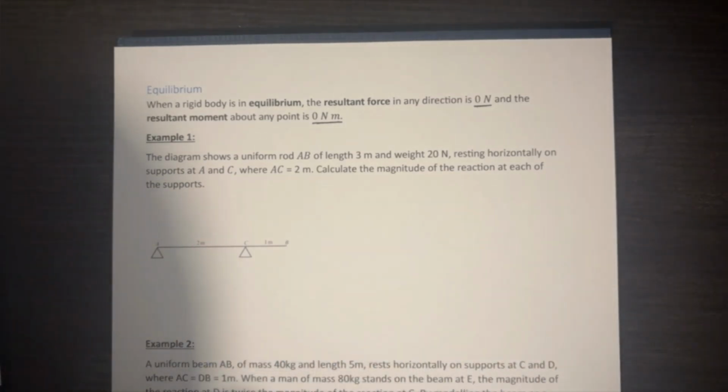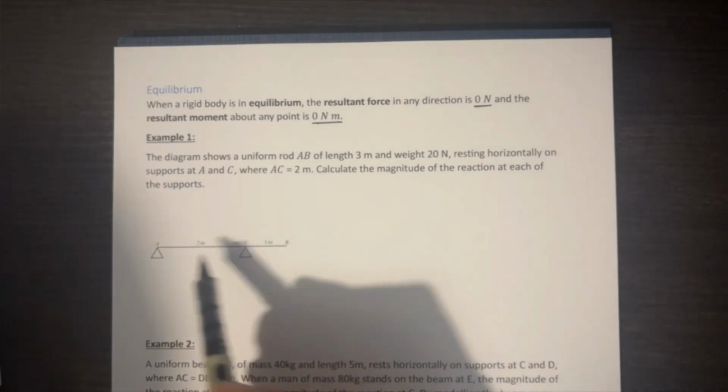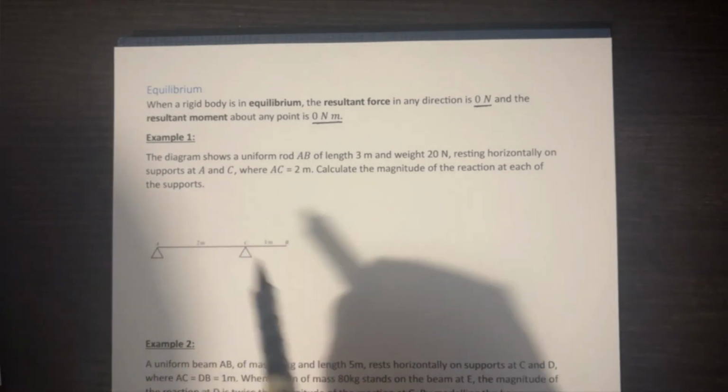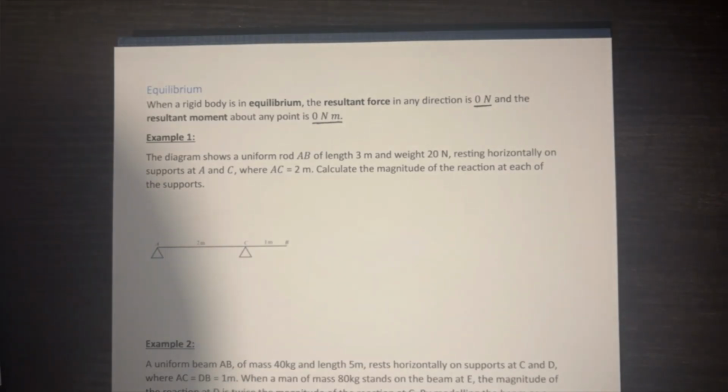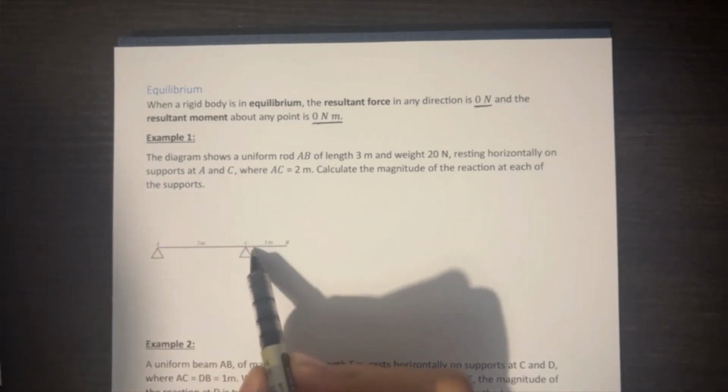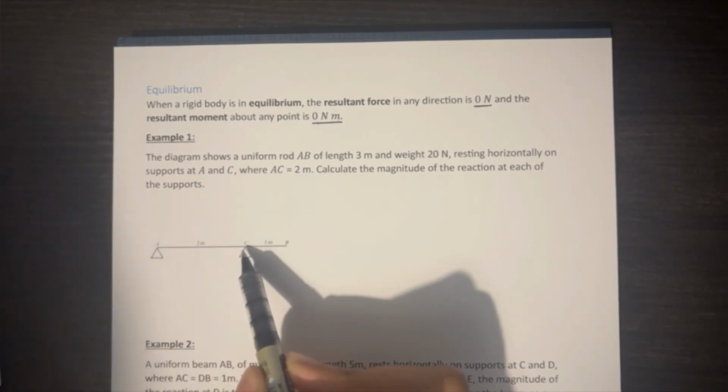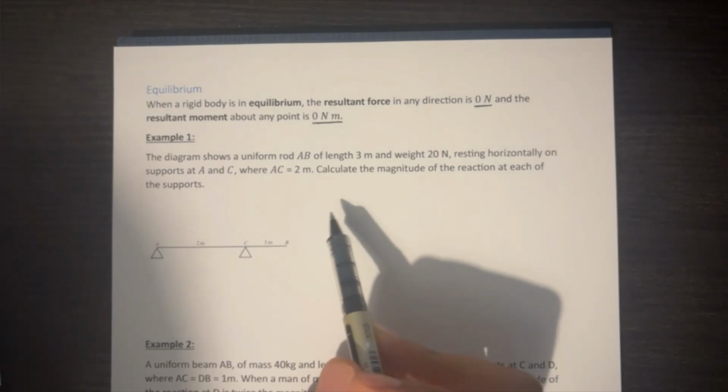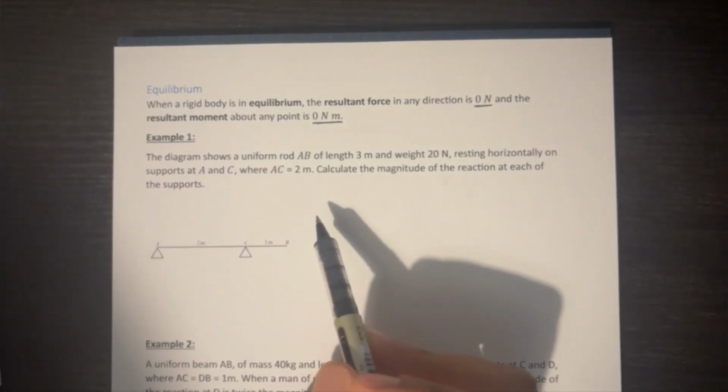So the diagram shows a uniform rod AB with length 3 meters and weight 20 newtons, resting horizontally on supports at A and C, where AC equals 2 meters, and we're being asked to calculate the magnitude of the reaction at each of the supports.